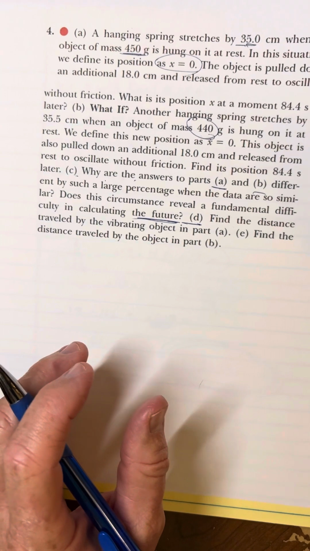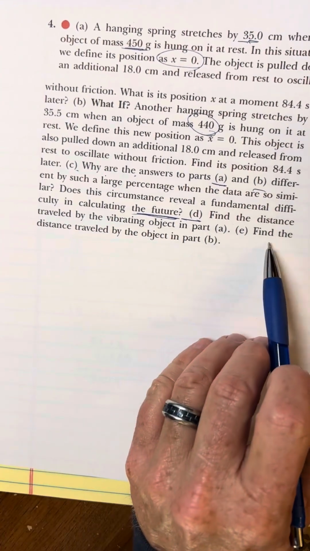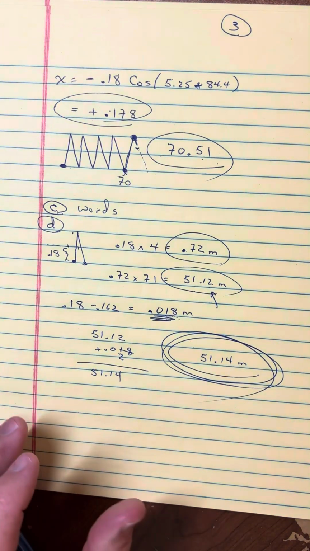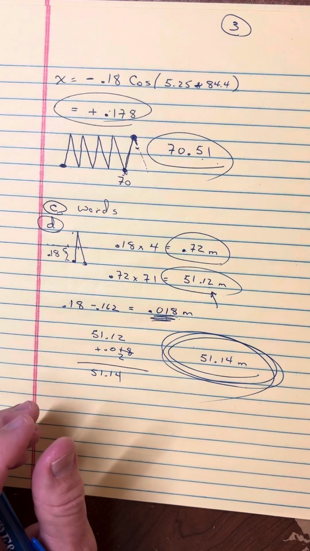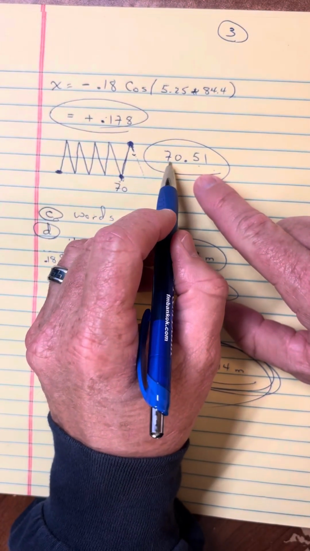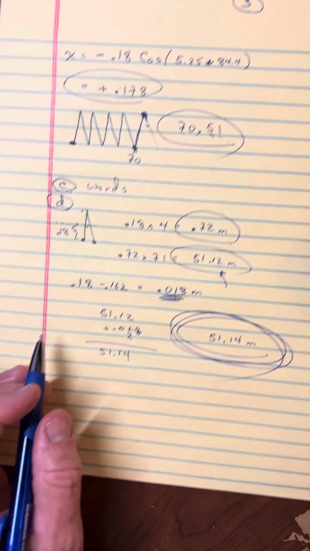And you got the point. So we don't have to do B. No, there it is. Find the distance traveled by the object in part B. Okay, and let's do that. Part B, we said it went how many times up and down? Oh, here it is on this page. 70 and a half and a little bit more.